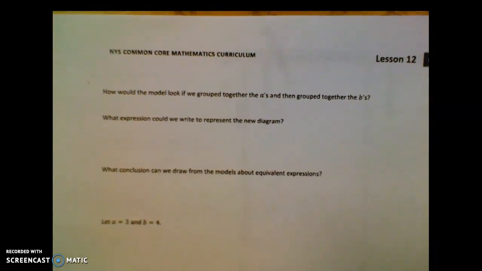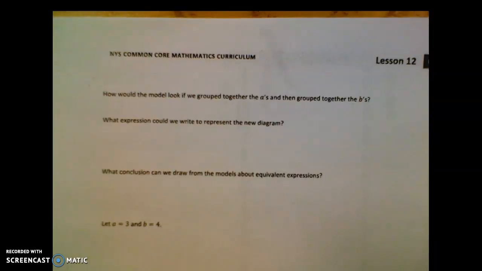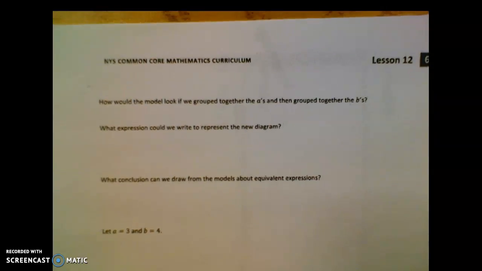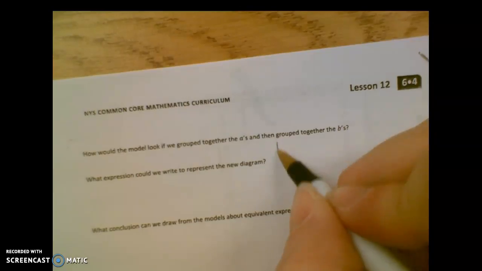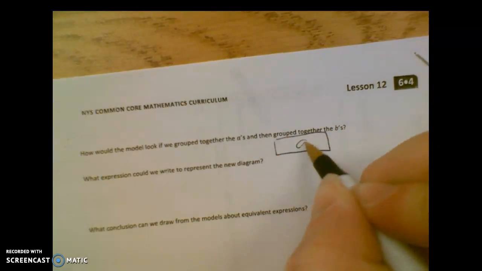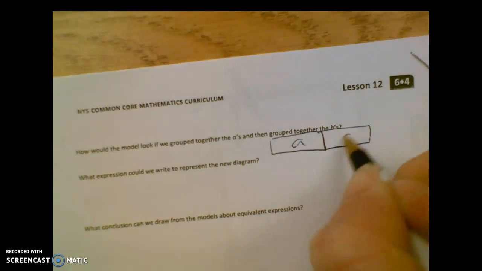So now it says, how would the model look if we group together the a's and then group together the b's? So this is like that commutative property where we can switch the order of things and put them the way we want and still get the answer. So how would that look if I put my a's and b's together? It would look like this. Here's my a's.